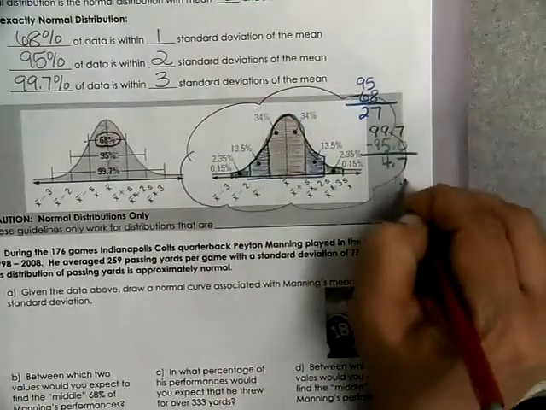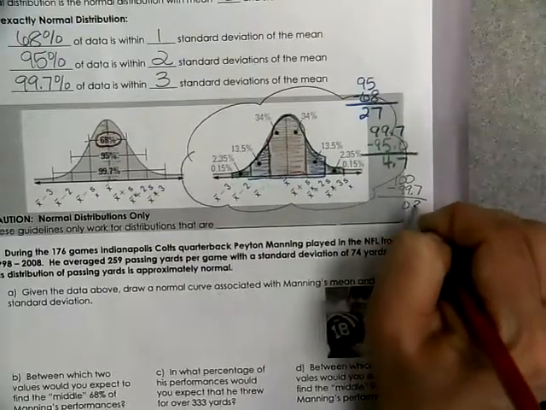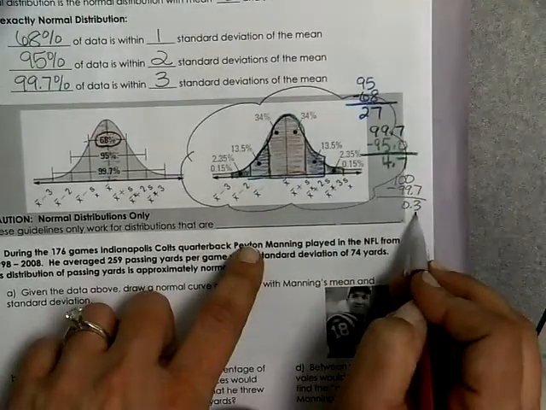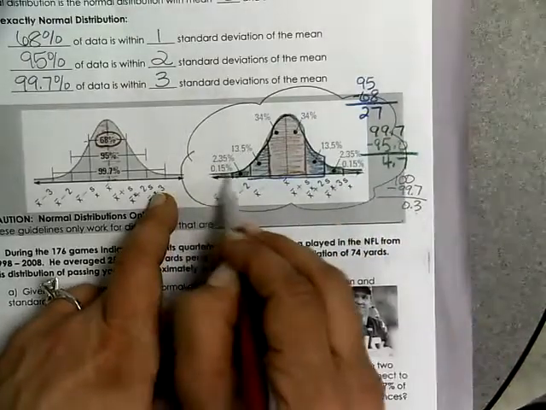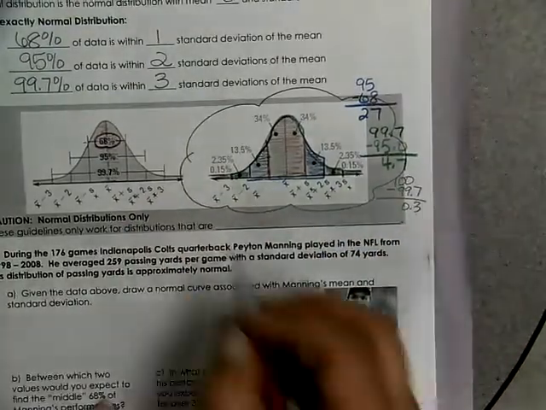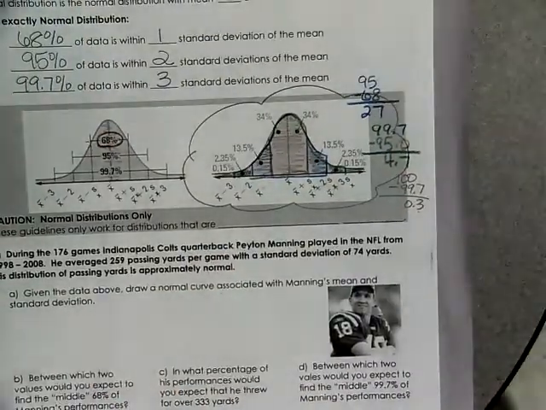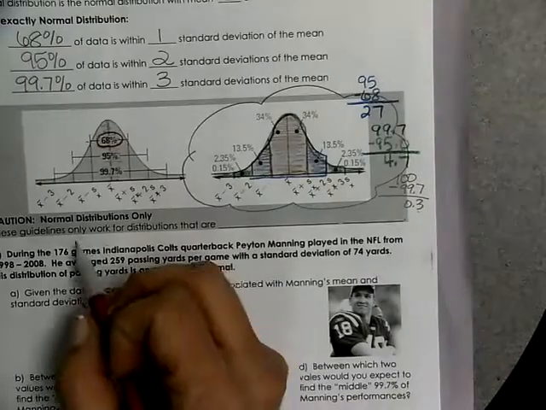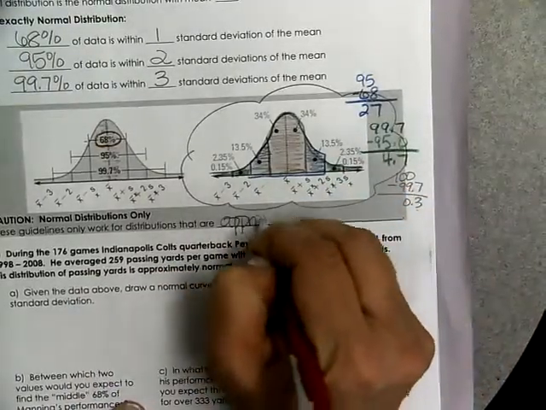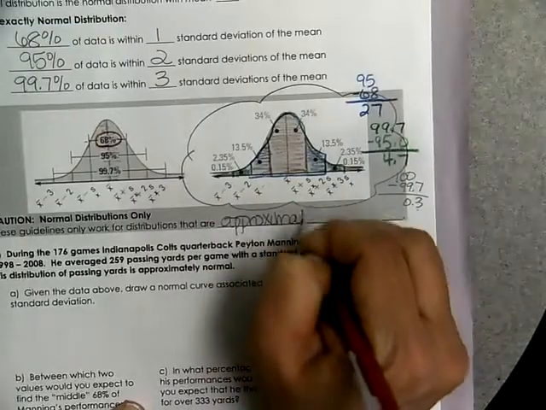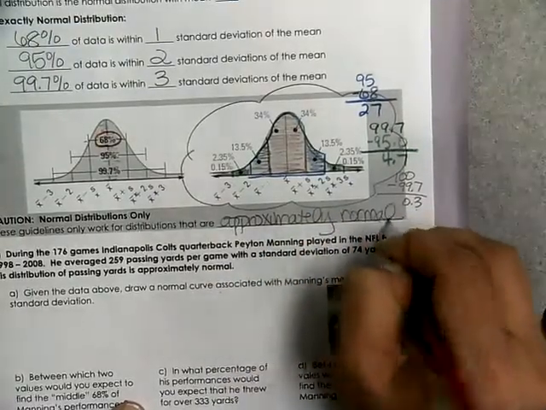So if I take 100% minus the 99.7% that we've already dealt with, that leaves us with 0.3%. And that 0.3% divided by 2 is the 0.15. Every time we do a curve, we're going to practice these percentages, but that's where they come from. Again, these guidelines only work for distributions that are approximately normal. So if we had something that was skewed left or skewed right, that would not work.